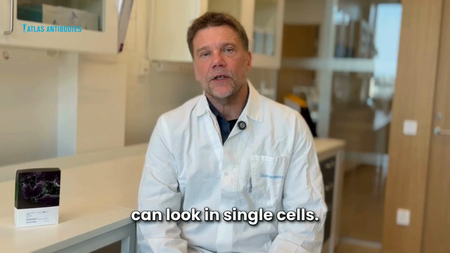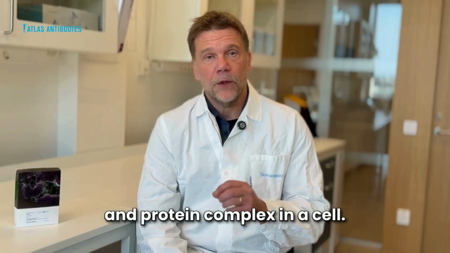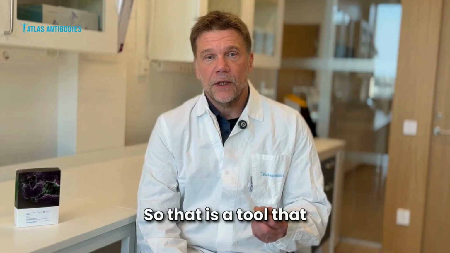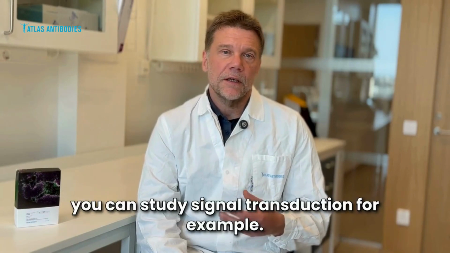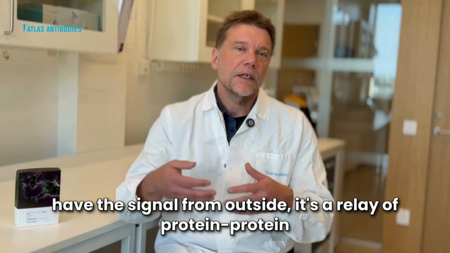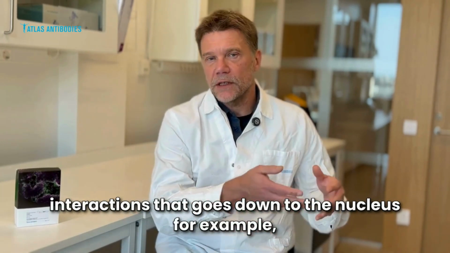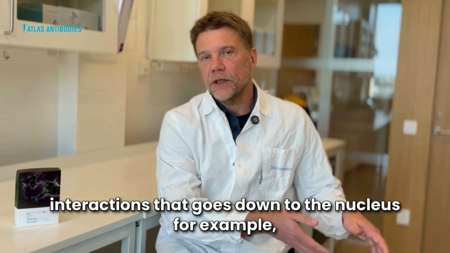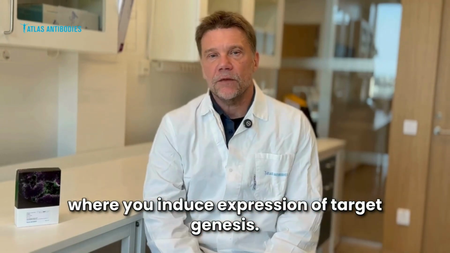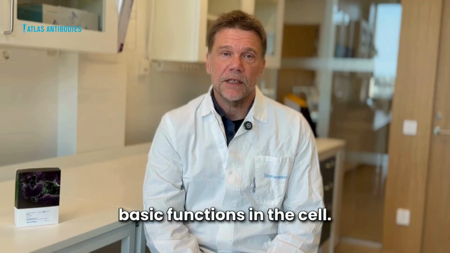MolBoolean has the advantage that you can look in single cells. You can see the amount of protein and protein complex in a cell. So that is a tool that you can use to study signal transduction, for example. If you have free protein and then you have the signal from outside, it's a relay of protein-protein interactions that goes down to the nucleus, for example, where you induce expression of target genes. So it helps us better understand basic functions in the cell.